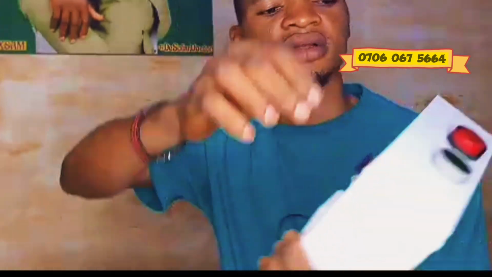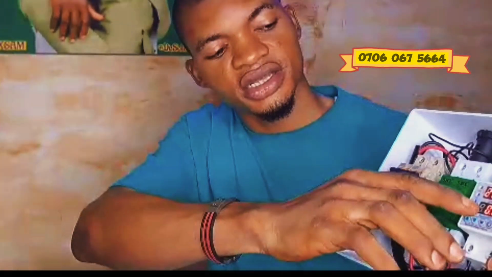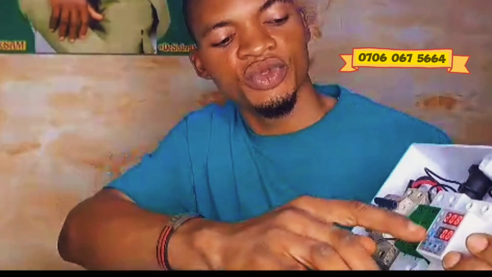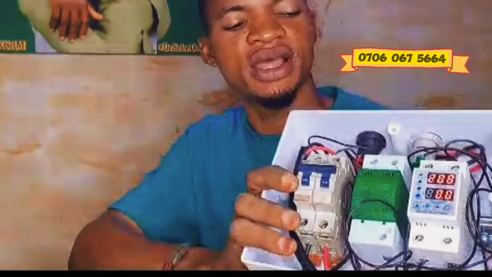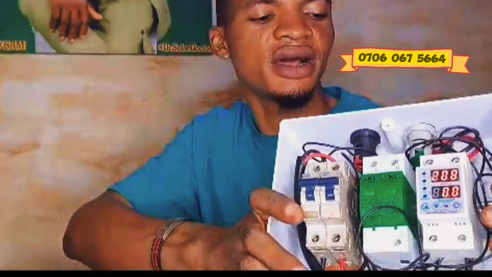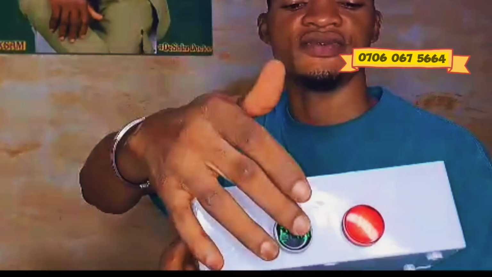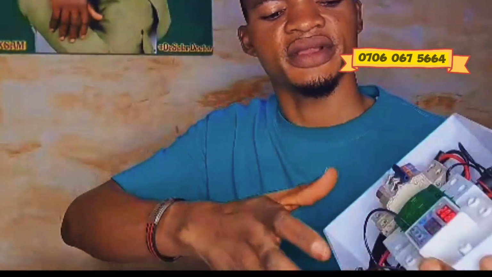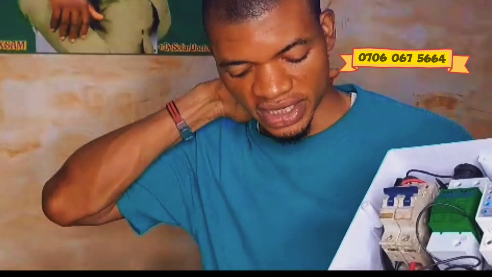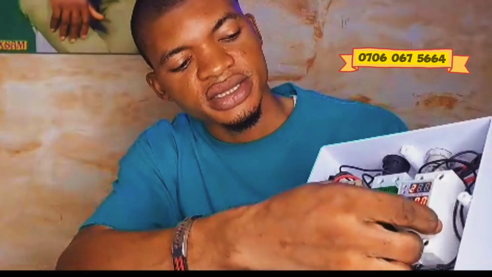This one is on now and this is off, because the lowest voltage that is needed for it to enter is 220, and if you look at that place, you see that what it is giving out is 210. Can you see the voltage? Then this also gives me access to reset.